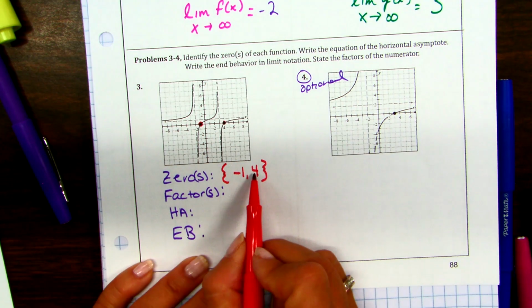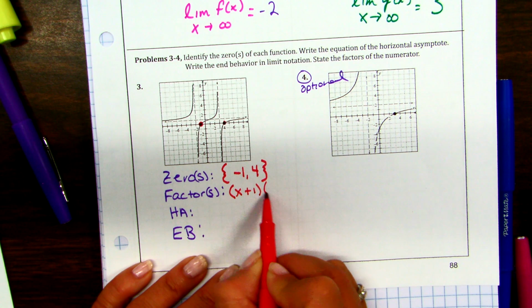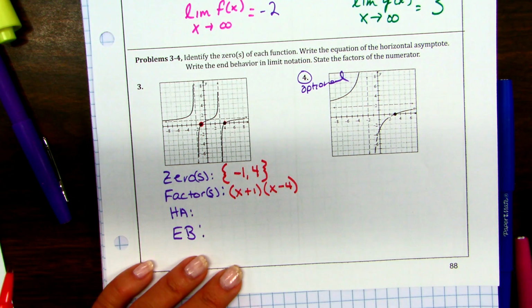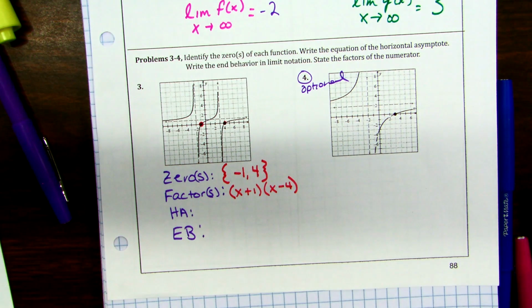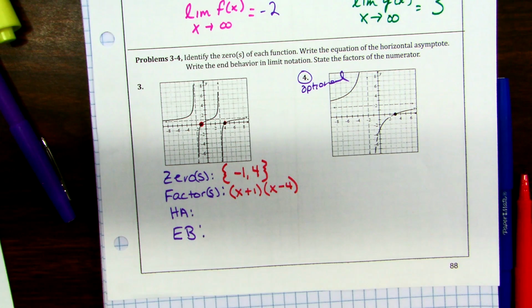So make those factors. If those are my zeros, my factors would be x plus 1 and x minus 4, right? We should be able to toggle between zeros and factors back and forth. That's right. So if they're already set equal to 0 and solved, you just go back up to the other side of the equal sign.